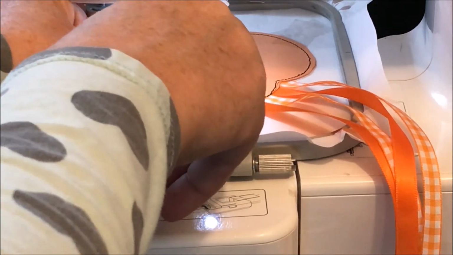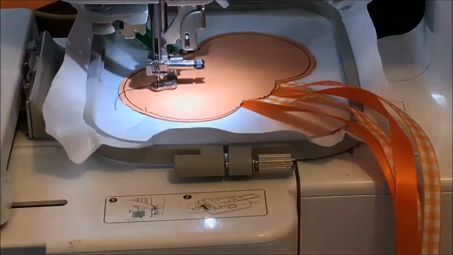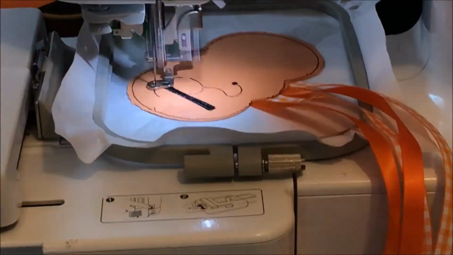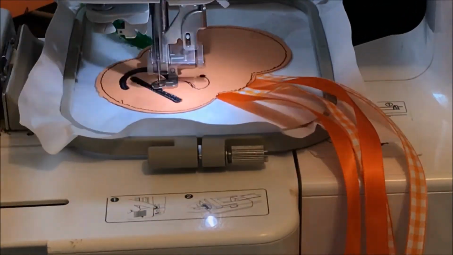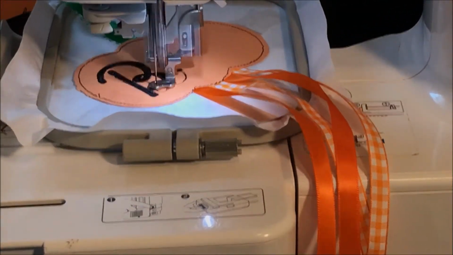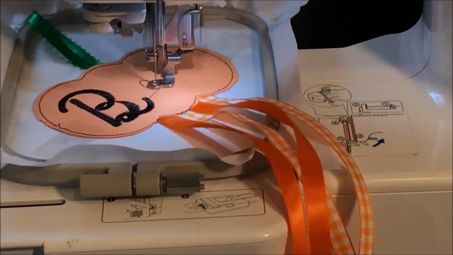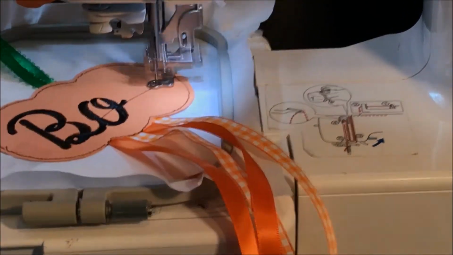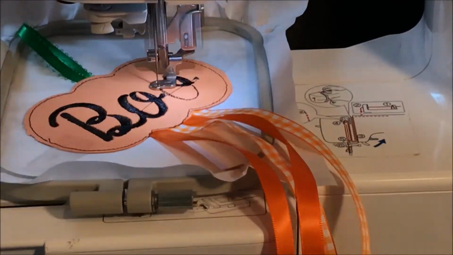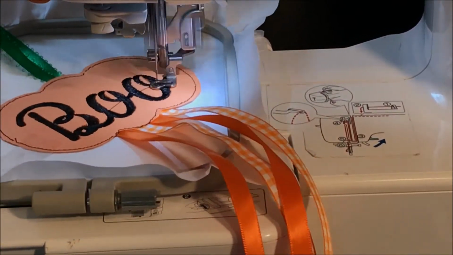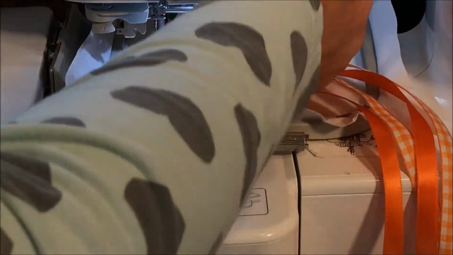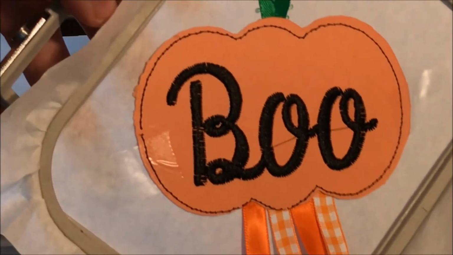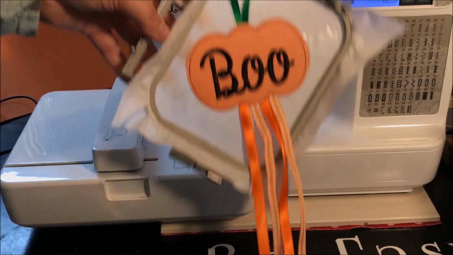So this is just tearaway stabilizer, and it's ready to go. Okay, so it did its beautiful stitch out. That is Boo from Planet Applique. So pretty. Look how cute that is.